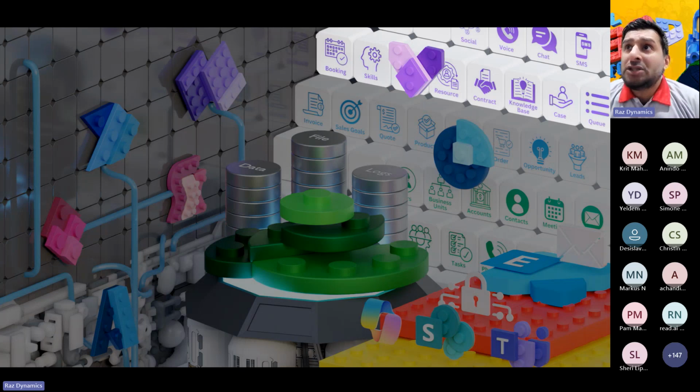So cases and knowledge bases are regarded as entities specific to customer service, and in order to interact with those tables, you do need the customer service license. However, the other tables, not so much. So salespeople and other Power Apps users can interact with those tables.